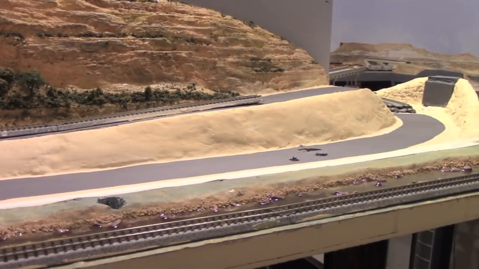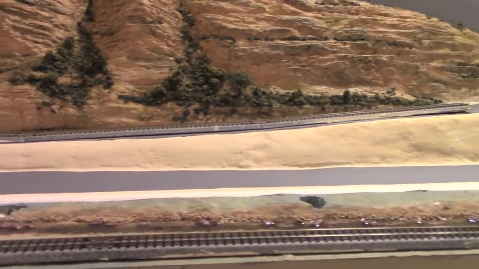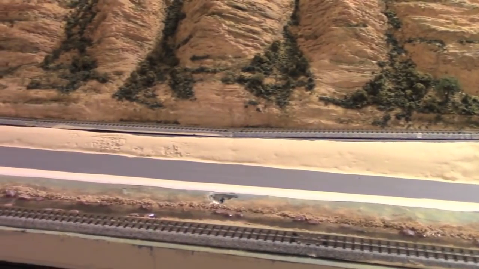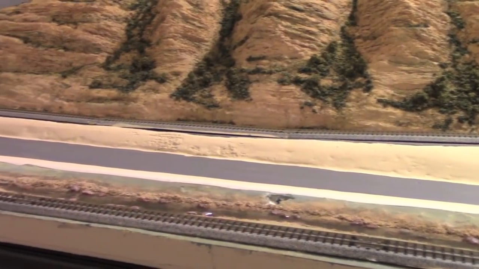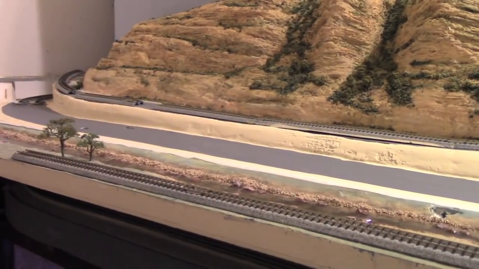First, I removed the track and highway overpass in the canyon. I then painted the sub-road bed under the track with a dark gray latex paint. I will use this same dark gray color to paint and ballast the track. I've seen this color on the prototype and I like it very much.